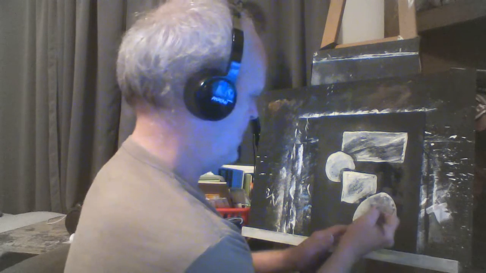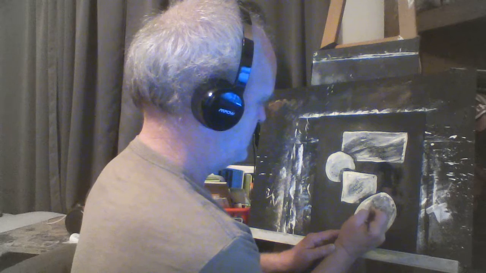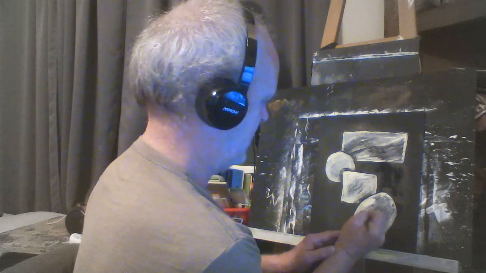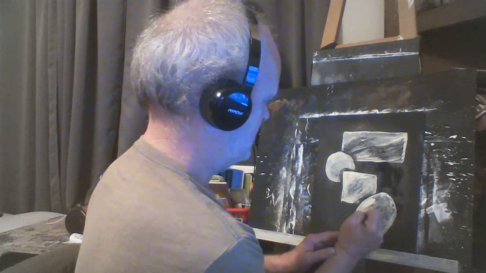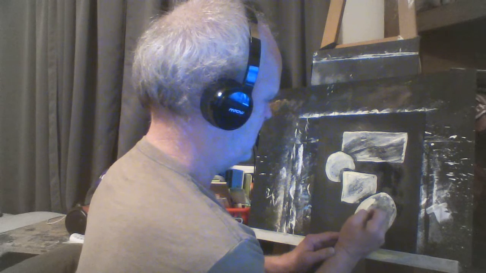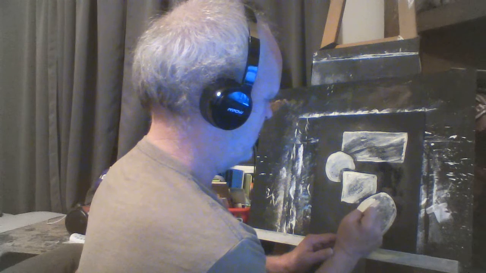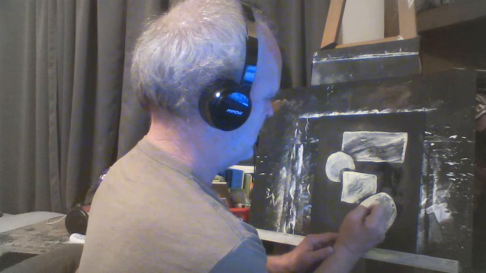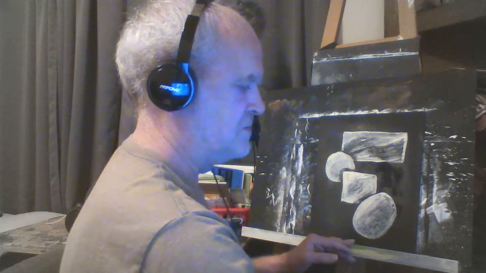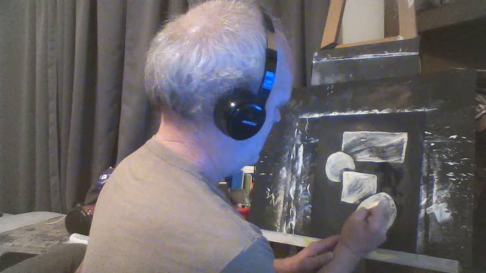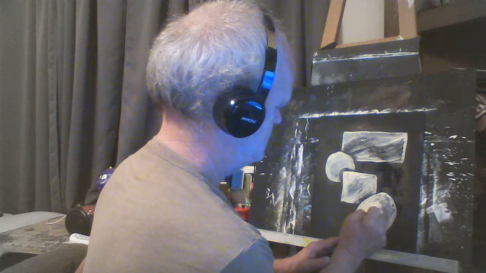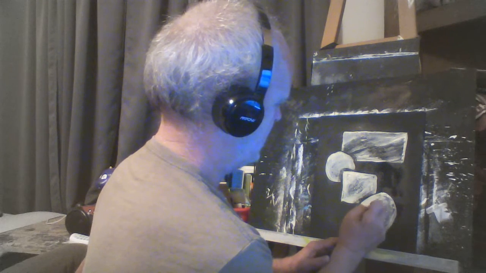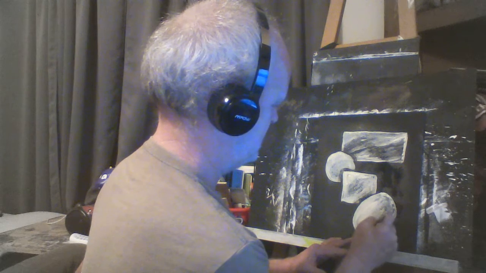Now, what we can do in front, or in the foreground rather, we can put up some highlights. We can give this a little extra strength. We can strengthen the picture, build up some texture, and we can build it up to where it looks like it's the focal point.